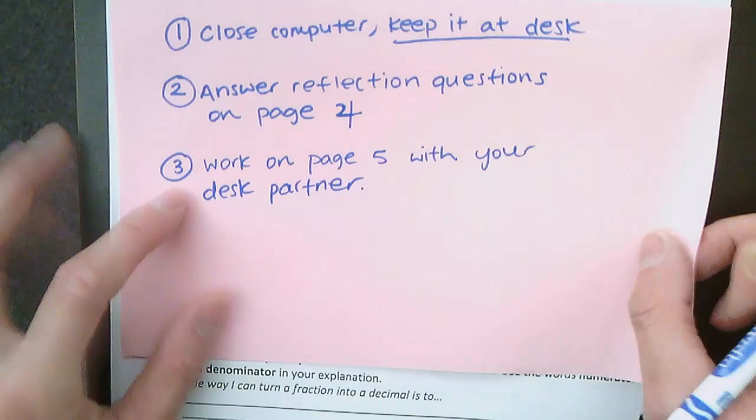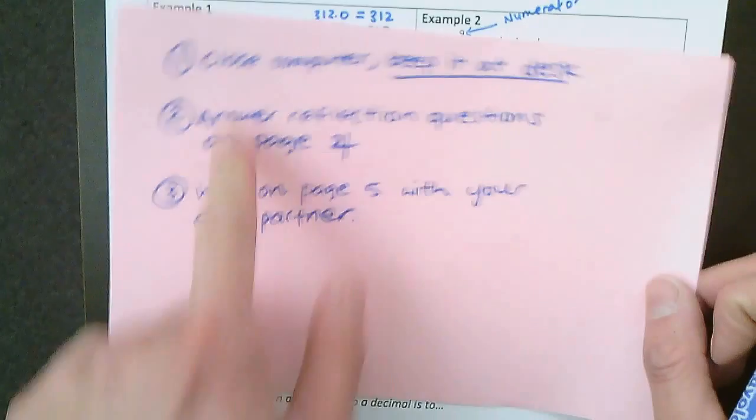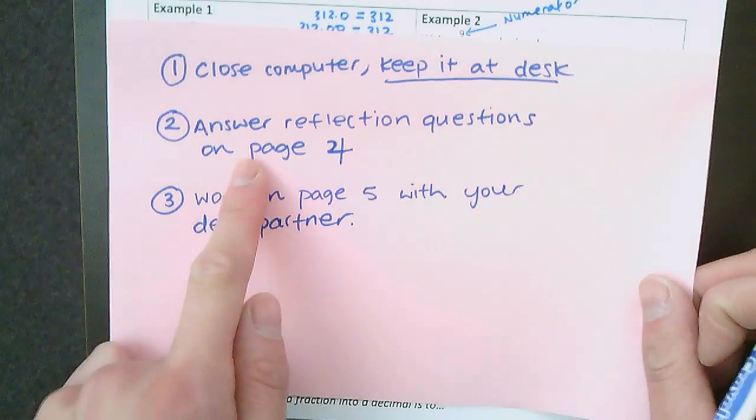And then when you're done with those as a class, we're going to move on and work on page 5 for our partner practice. Okay? So first, close your computer, keep it at your desk, and then you can answer the reflection questions.